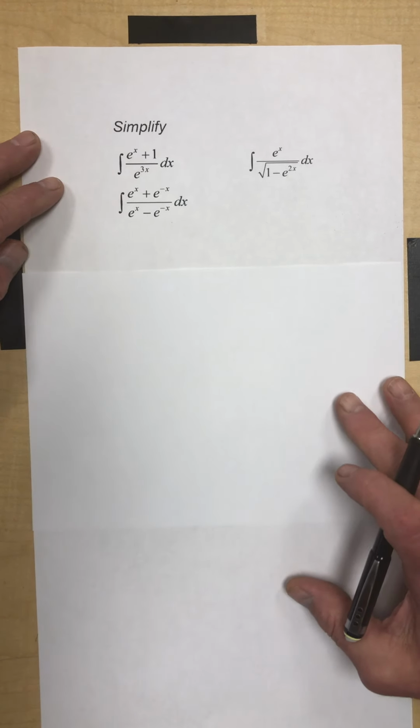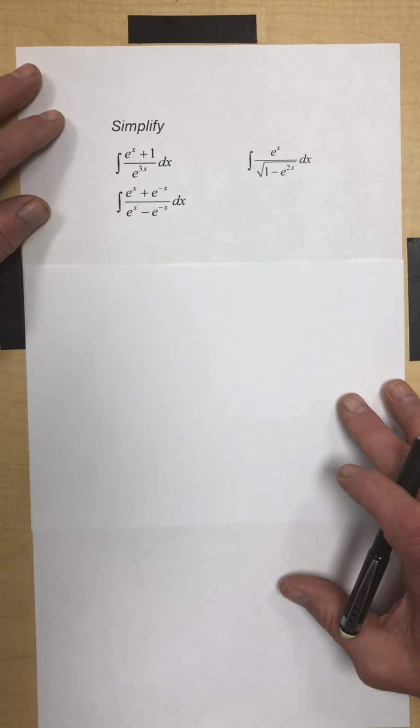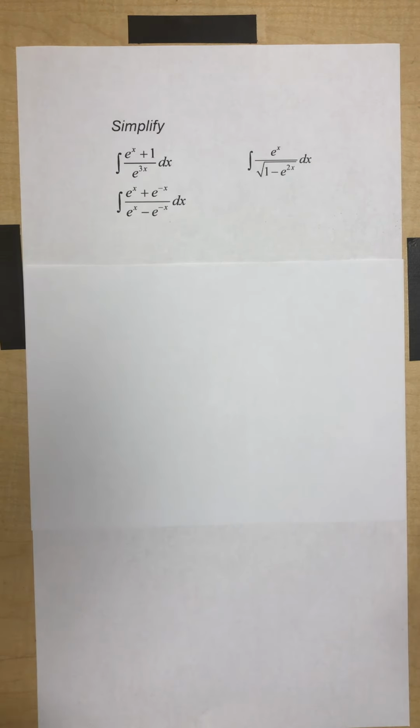Okay, so I'm still working with some calculus with exponentials, and obviously anytime you're talking about exponentials, Euler's number comes into play. So I want to take a look at some problems like this, actually some pretty cool problems.